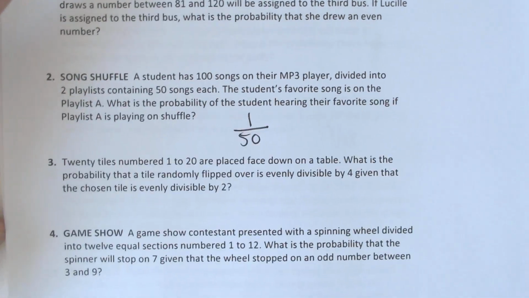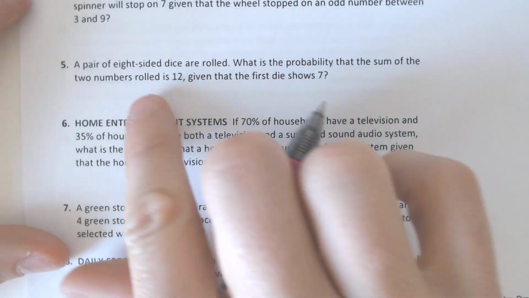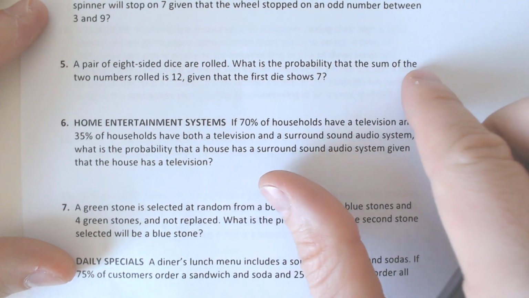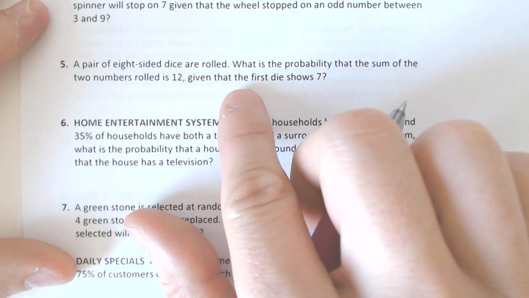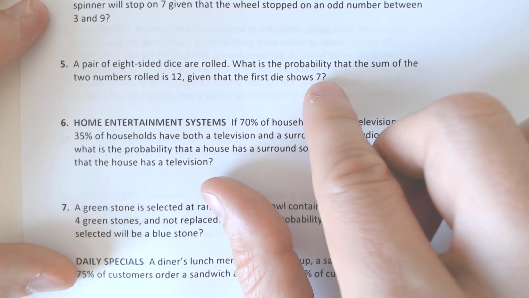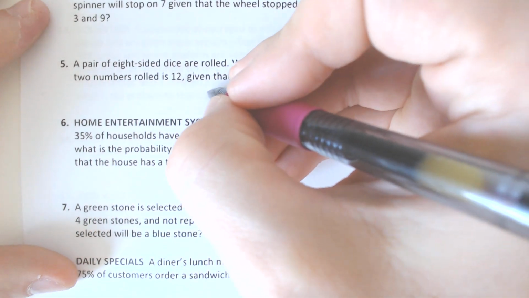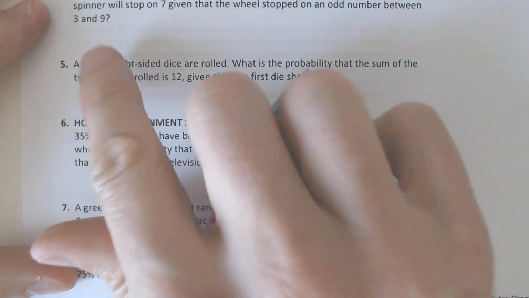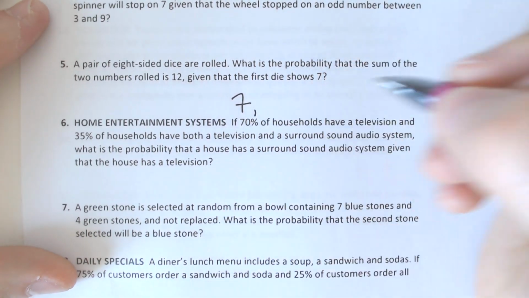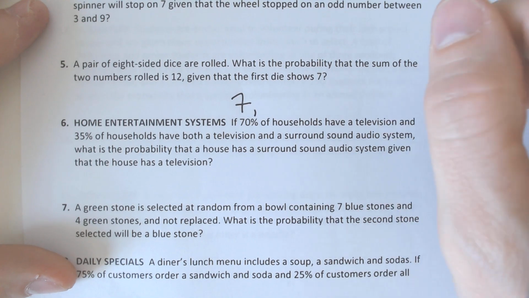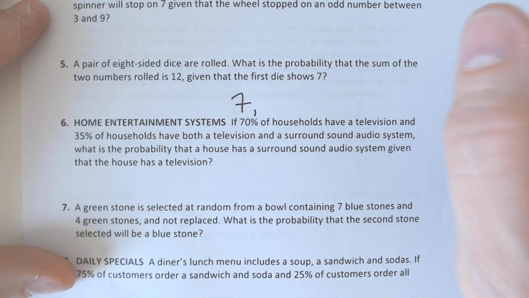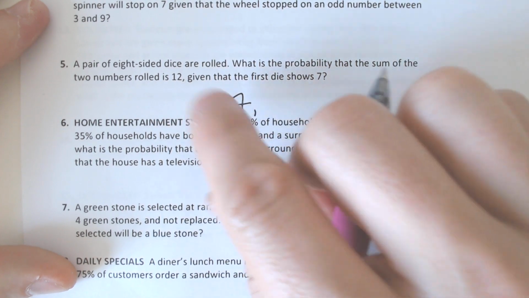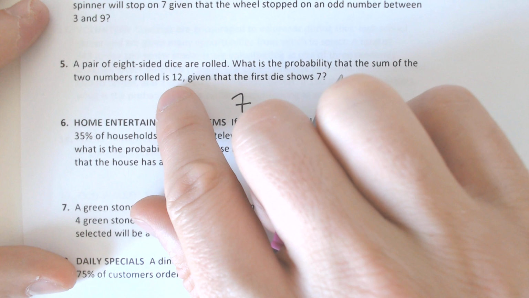All right. Let's look at one that a lot of students struggle with. A pair of 8-sided dice are rolled. What is the probability that the sum of the 2 numbers rolled is 12, given the first dice chose a 7? So essentially this happened like you rolled 1 dice and it showed a 7, which is weird because it's an 8-sided dice. Then you roll the second dice. You got to kind of think you're now rolling the second dice, even though they were both rolled simultaneously. You peeked at one of the dice, you saw a 7. What are the chances that now the sum is going to equal 12?